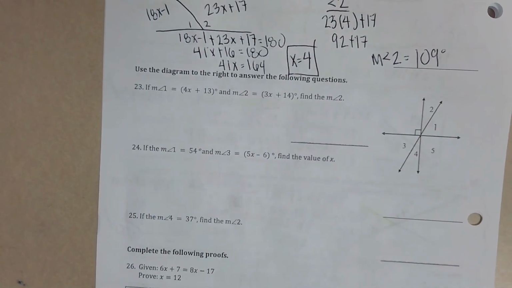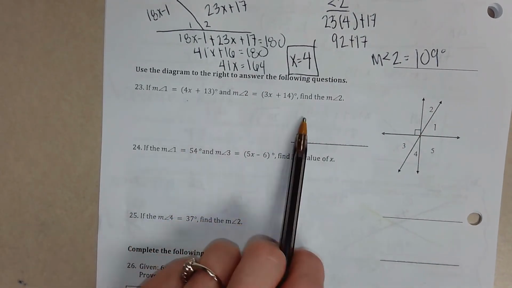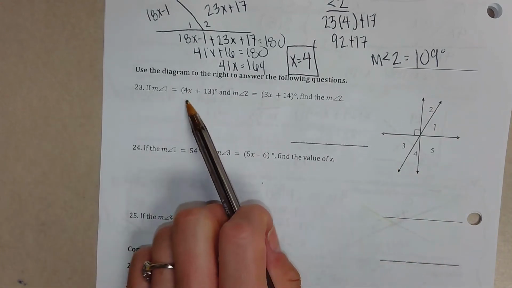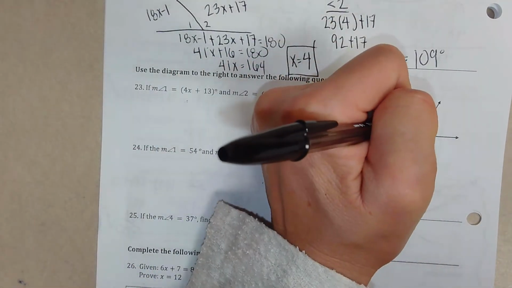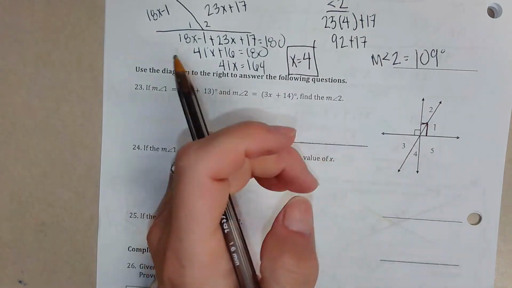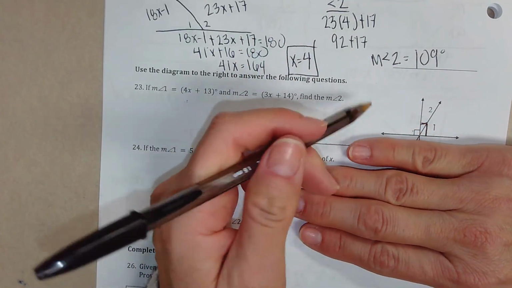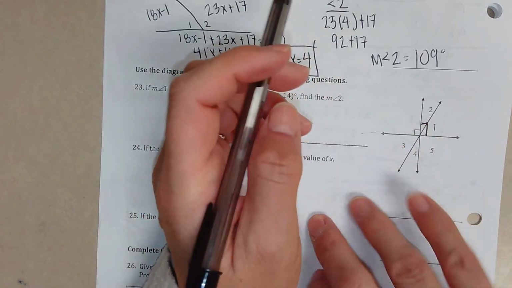Okay, so number 23. We're going to be using this diagram over here. These questions aren't related to each other, but they are all using the same diagram. So angle 1 and angle 2, hopefully you can see these are right angles, because if this is 90 degrees, these two angles have to be 90 degrees because they form a straight line.